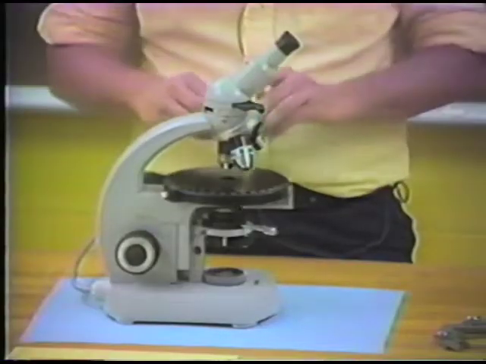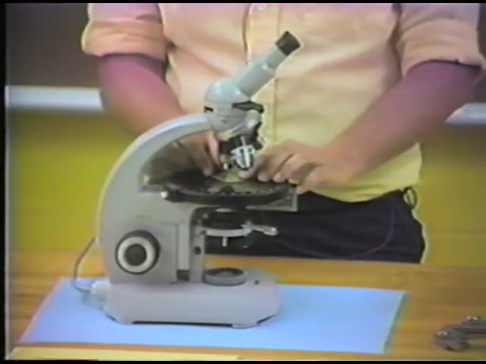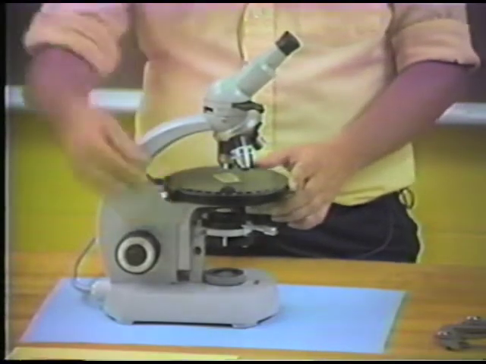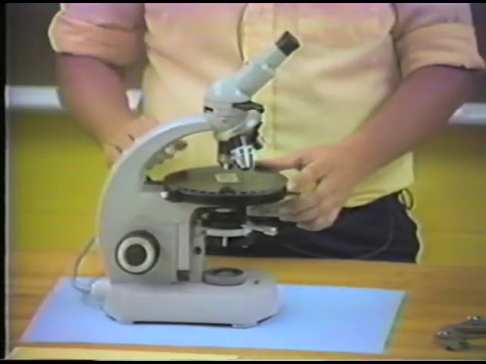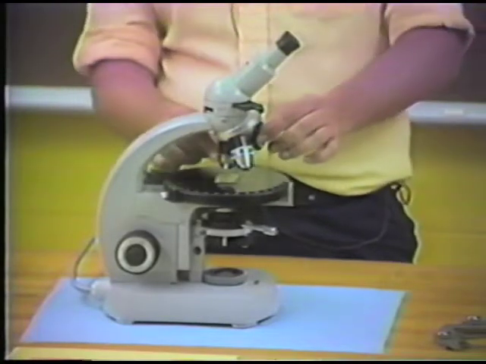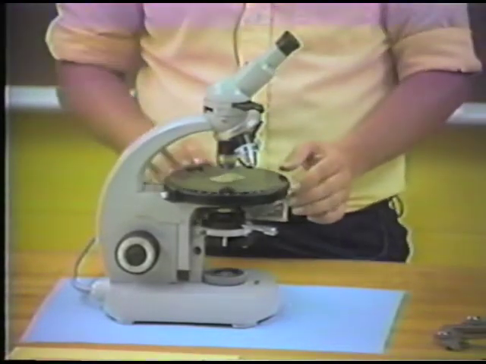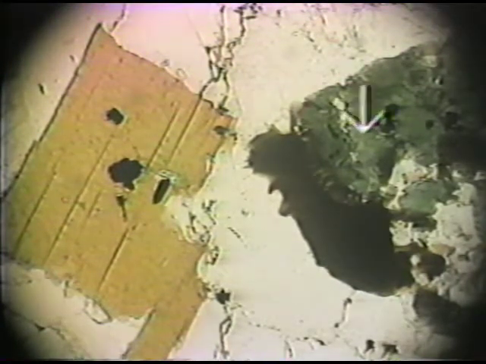We'll take a thin section, put the thin section on the stage of the microscope, and take a look at this thin section using our medium power lens. Now this is a specimen of granite taken in thin section, and if you look closely you can see grains of biotite and hornblende.